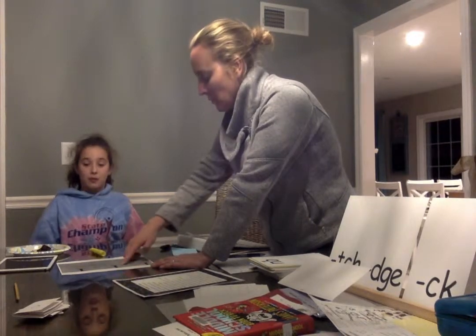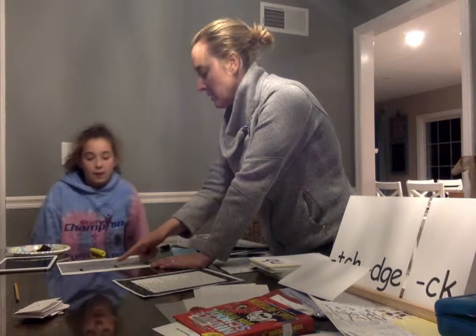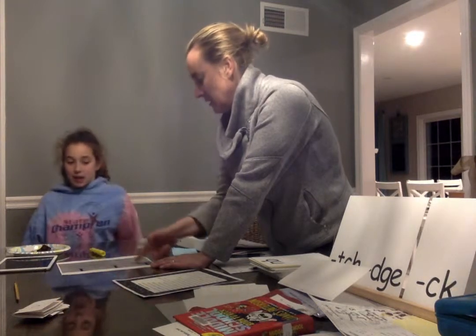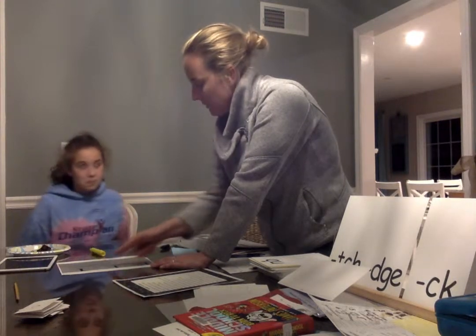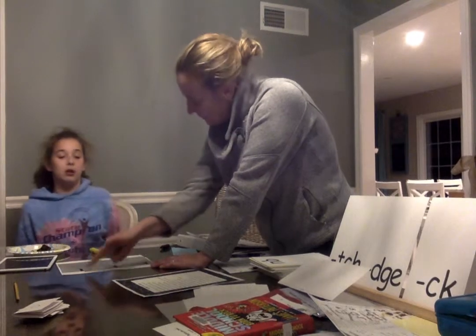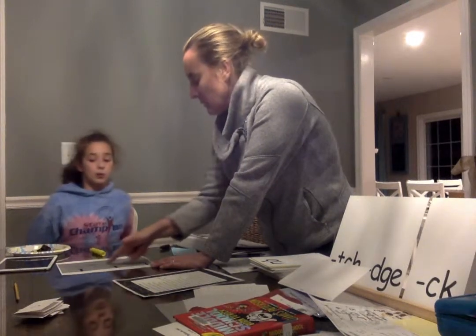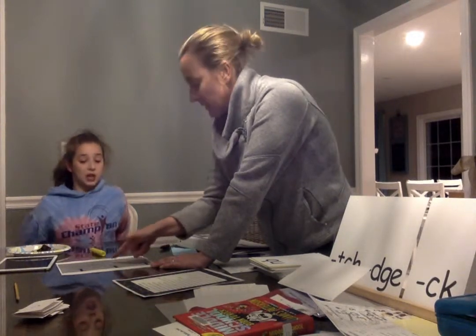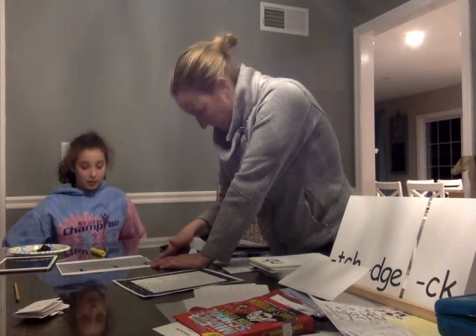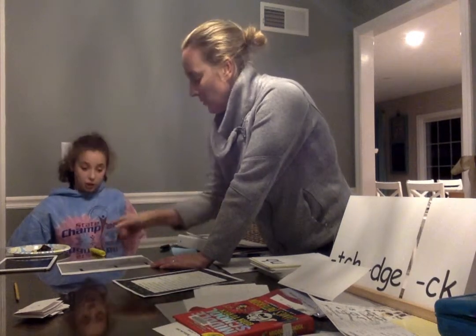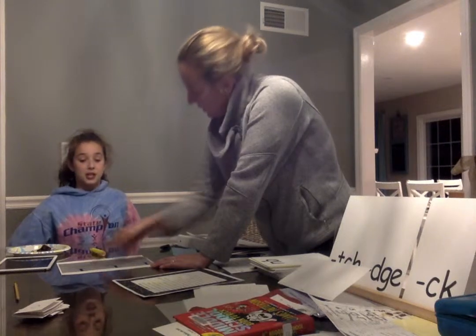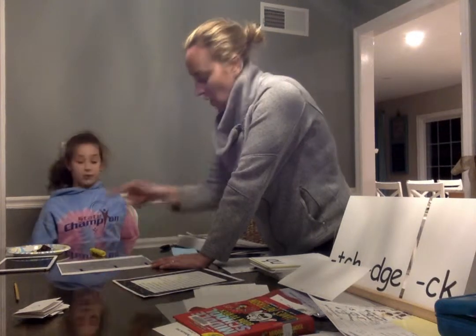One syllable, one short vowel, one k sound. Spell it with a CK. Example is duck and click. One syllable, one short vowel, one ch sound. Spell it with a TCH. Example, catch and pitch. One syllable, one short vowel, one j sound. Spell it with a DGE. Examples, pledge and fudge. Awesome.